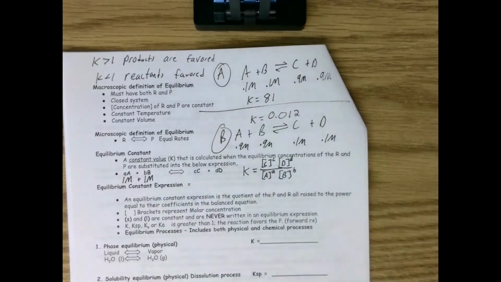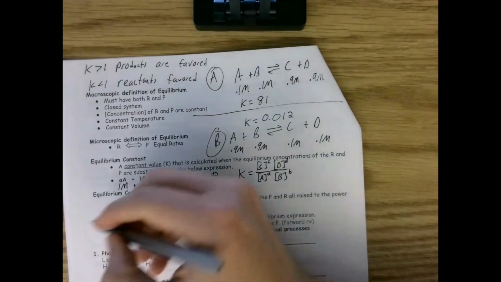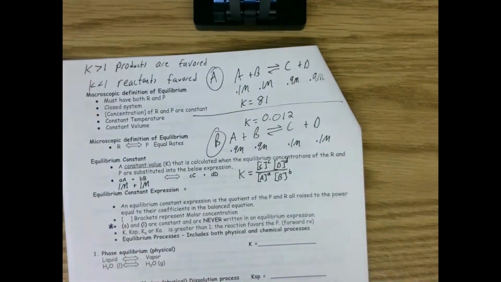So a couple of notes here. Brackets mean concentration. An important one here: solids and liquids are excluded from an equilibrium expression. So we do not include solids nor liquids. They are not significant contributors to the equilibrium process. So if I don't include solids and liquids, what do I include?